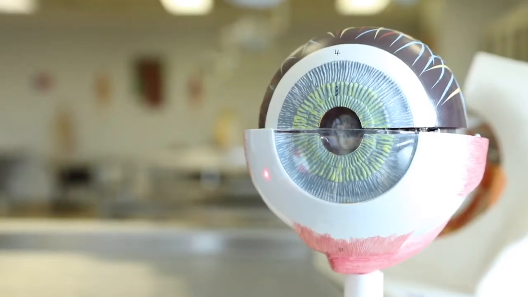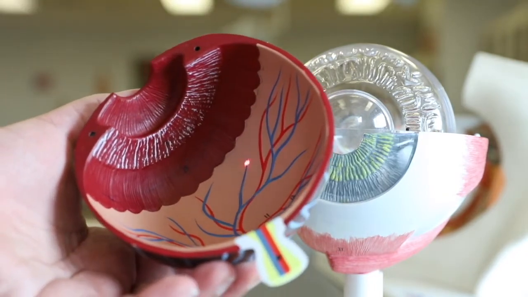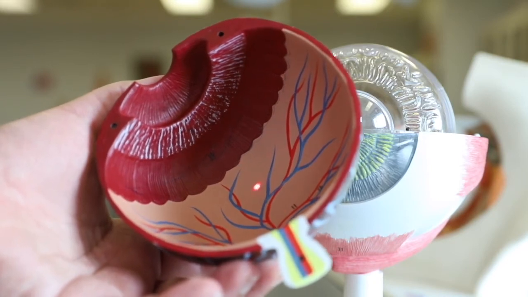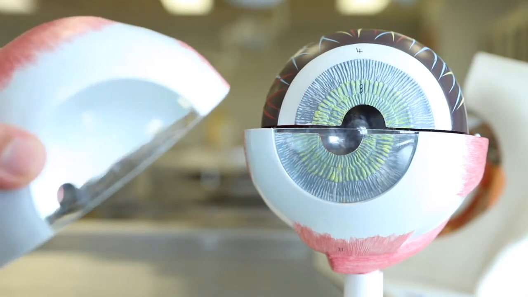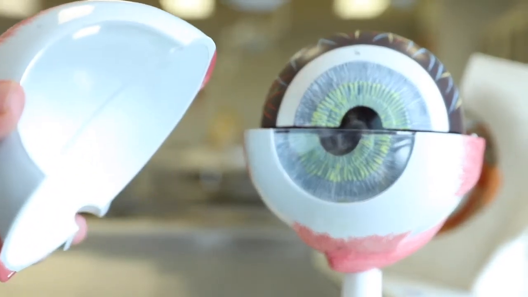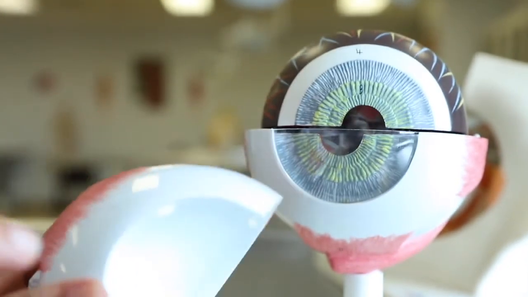The eye has three layers. The outer layer is the fibrous, this part, the inner layer is the vascular, and the innermost layer is the retina, the nerve layer. So we will talk first about the fibrous layer, which contains important structures.